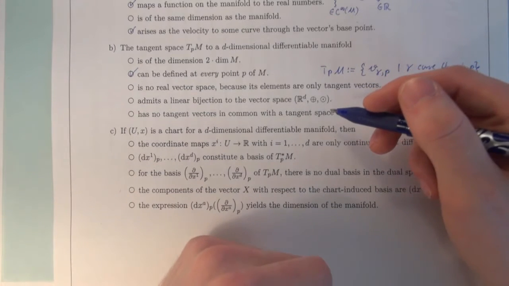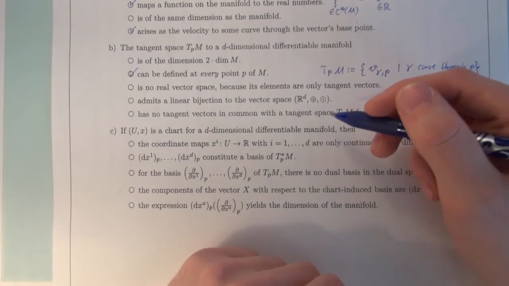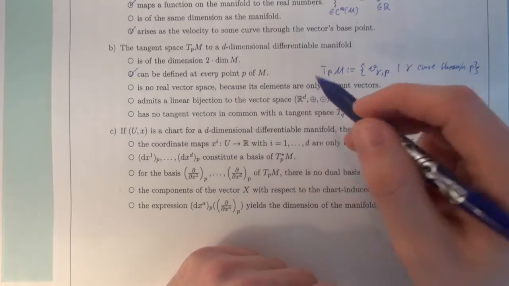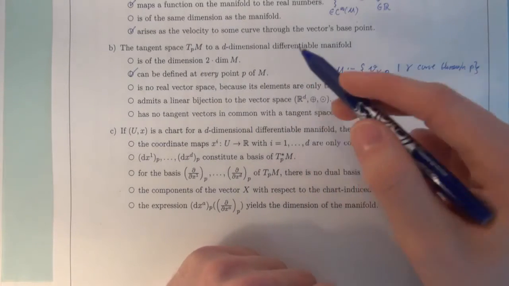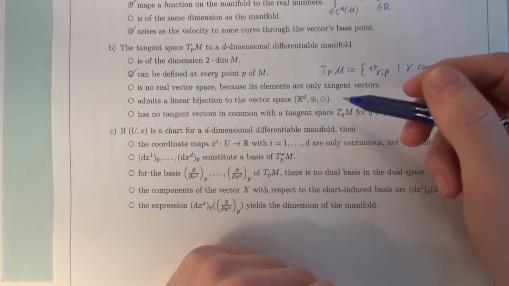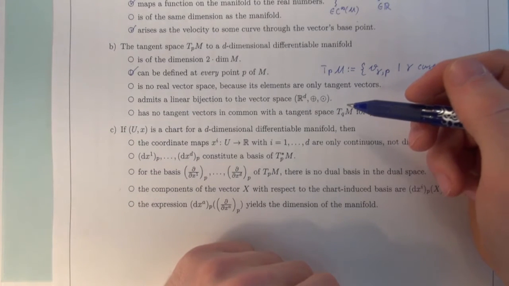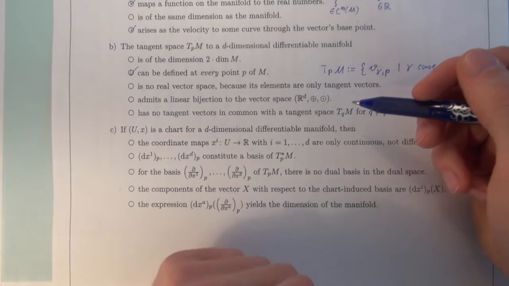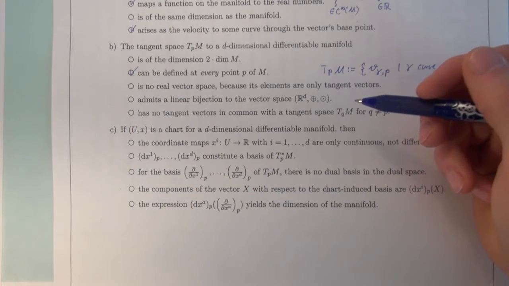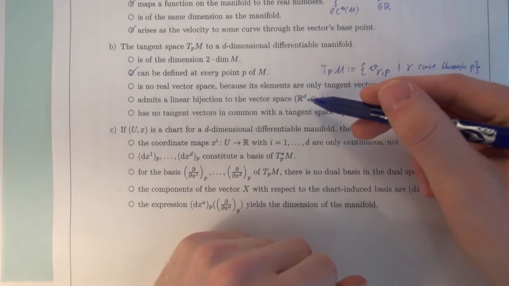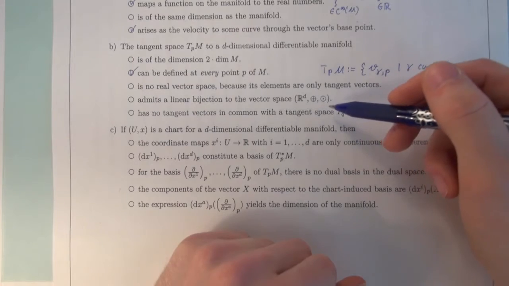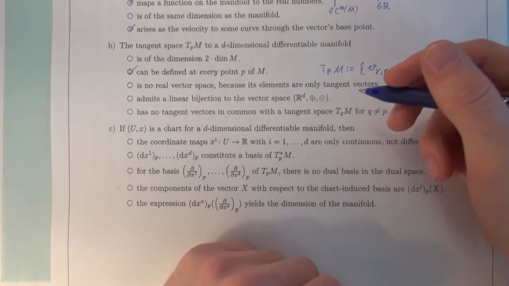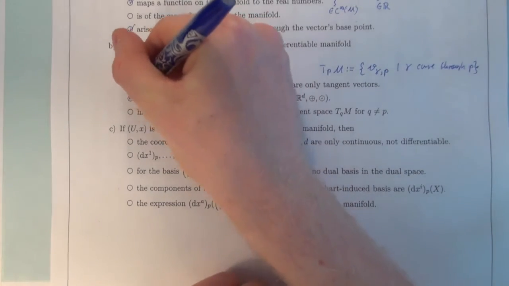This is of course true, because in the lectures you checked that TpM to a d-dimensional differentiable manifold in fact is a d-dimensional real vector space. And it is a fact that every finite dimensional vector space with dimension d over the real numbers is isomorphic to the vector space R^d, which is written here. And the linear bijection between vector spaces is just a vector space isomorphism. So this is true.